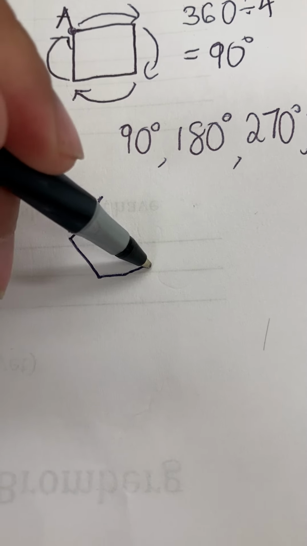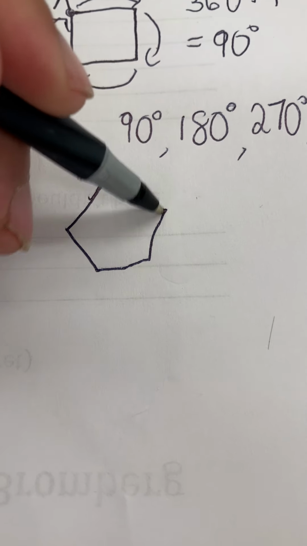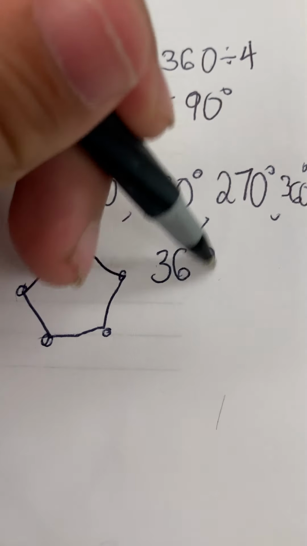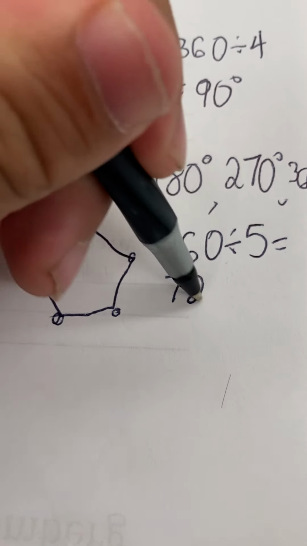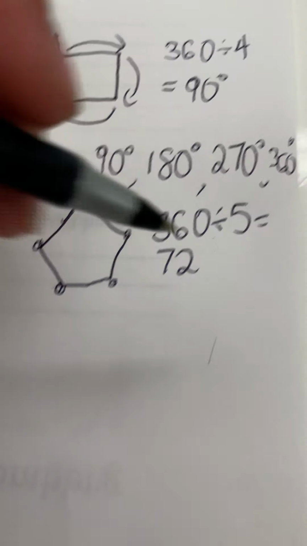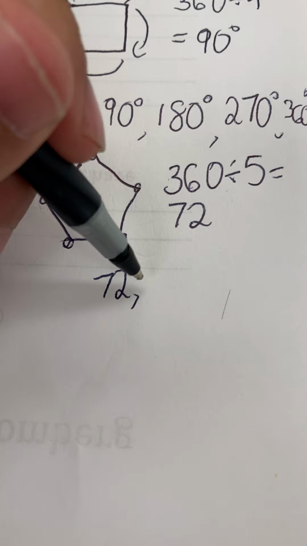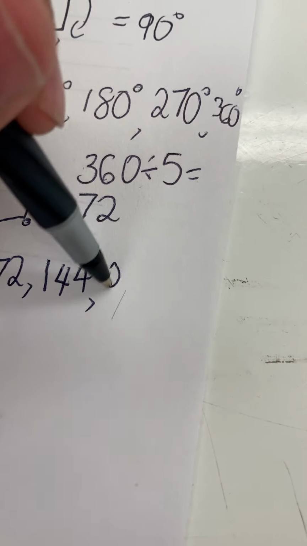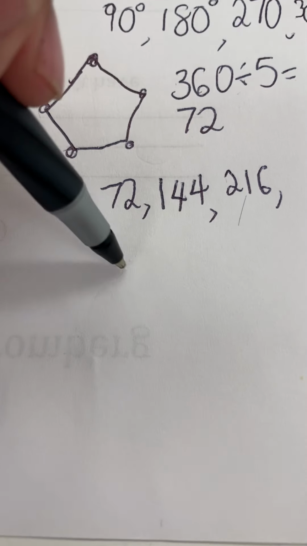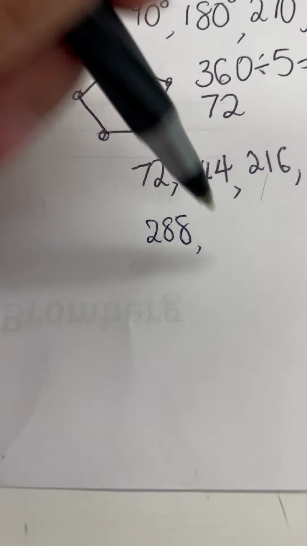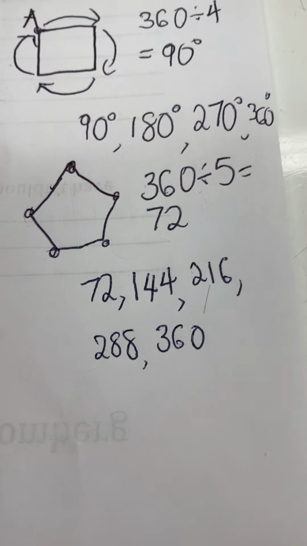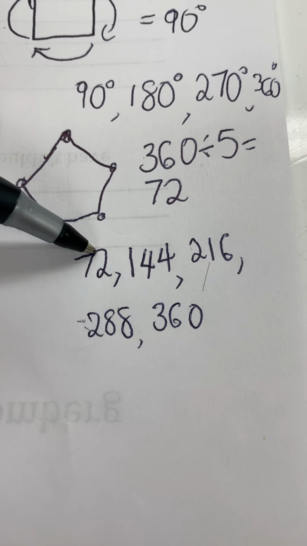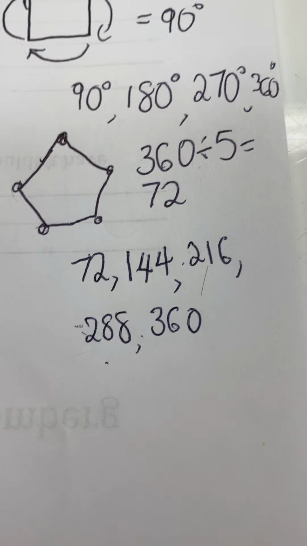If I have 5 points, again, most people don't know this one off the top of their head, but take your calculator, 360 divided by 5 is 72, which means I'm going in multiples of 72. 72 for the first rotation, plus another 72 is 144 for the second rotation, plus again is 216 for the third rotation, plus another 72 is 288 for the fourth, plus another 72 is 360 for the fifth. And I only know that off the top of my head because I've done this a lot. You don't have to. Take your calculator and add 72 plus 72 plus 72 plus 72 plus 72.